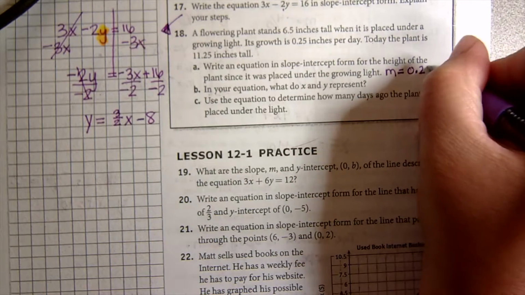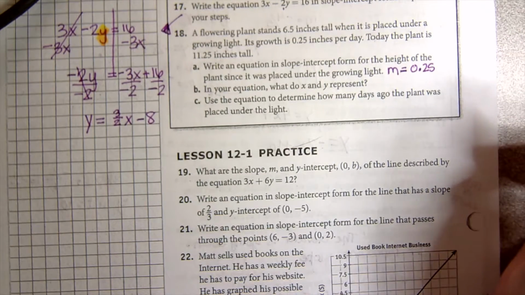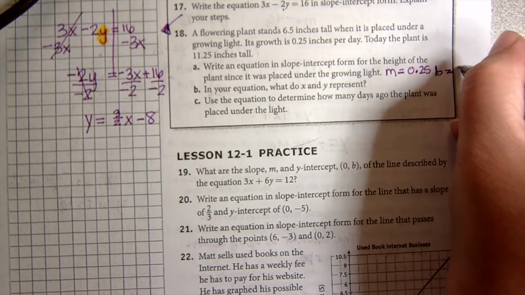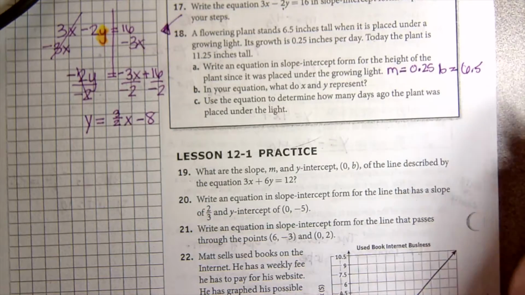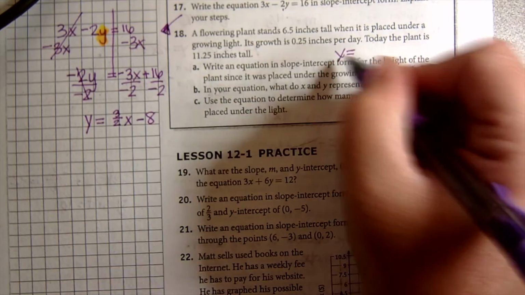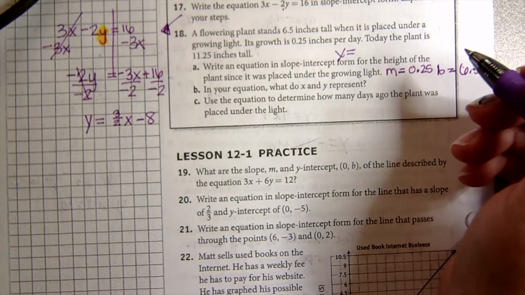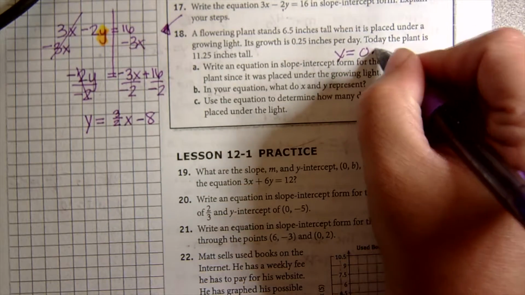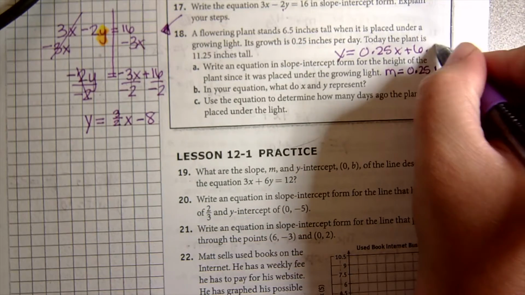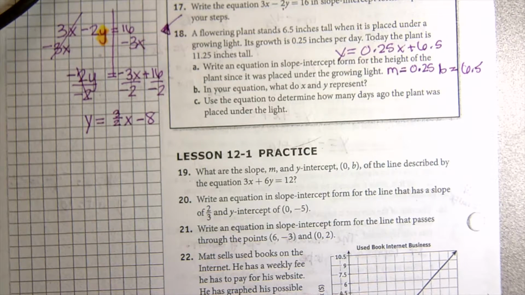That's the growth per day. And what is my starting point, my y-intercept? 6.5. So y equals 0.25x plus 6.5.